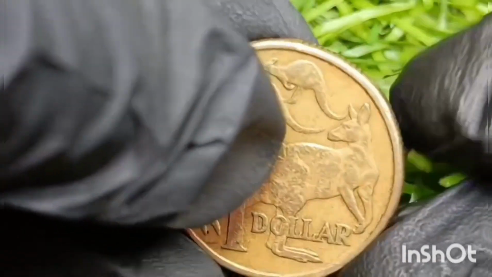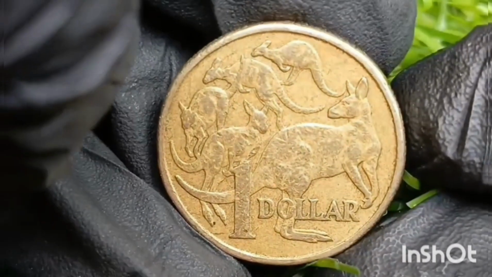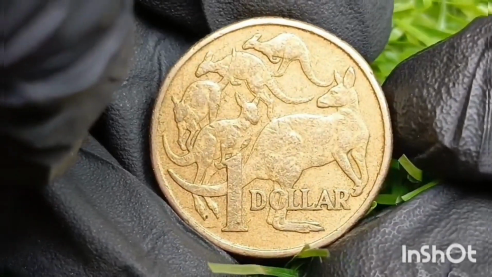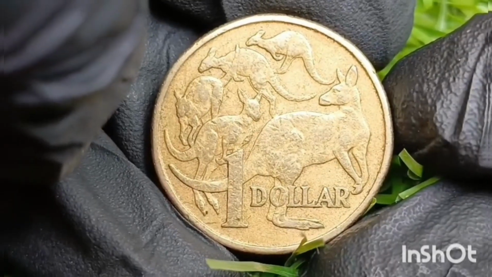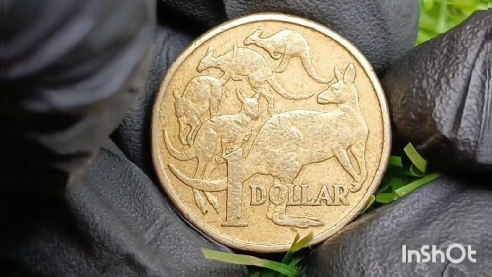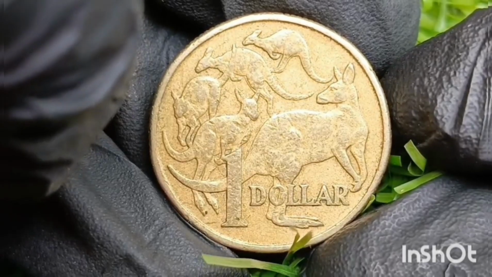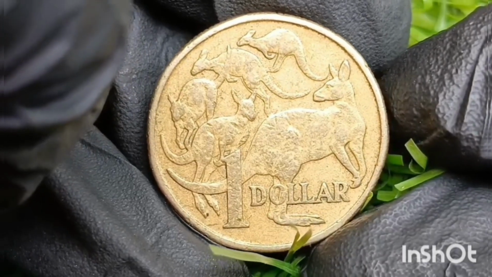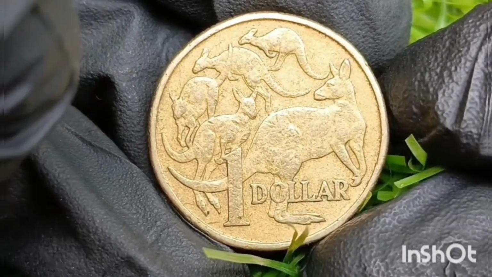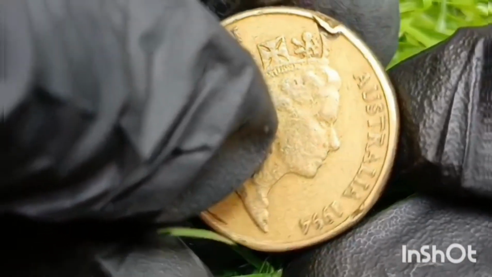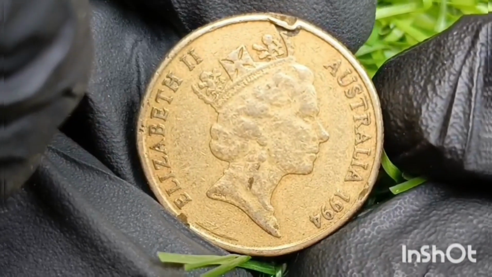Conclusion. The 1994 Australian $1 coin may seem like an ordinary circulating coin, but it carries a deep story of national symbolism, minting tradition, and historical continuity. With its iconic kangaroo design, strong brass composition, and presence in millions of pockets across Australia, it is a permanent part of the nation's everyday life and coinage heritage.